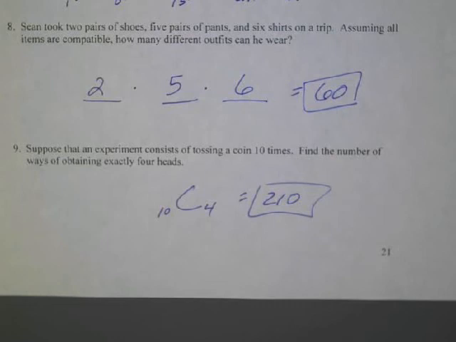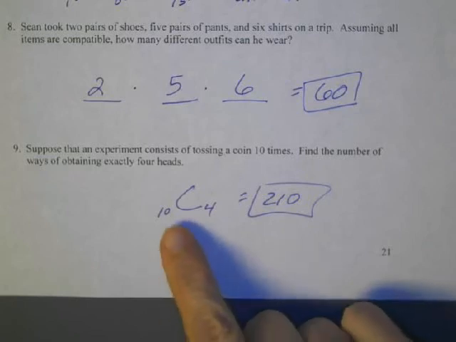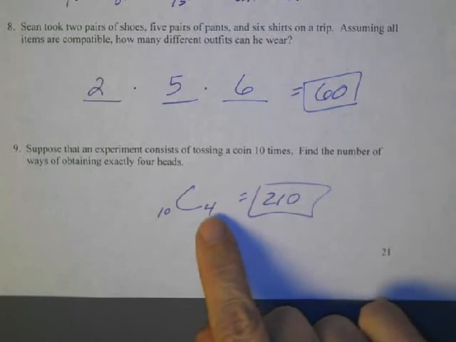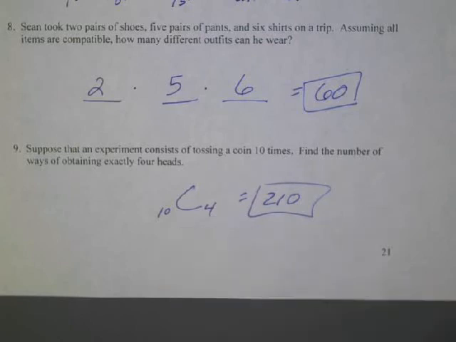Suppose that an experiment consists of tossing a coin 10 times. Find the number of ways of obtaining exactly 4 heads. Well, there are 10 tosses, and you want to see something 4 times. I don't care when it happens, and you can't repeat. Each toss is unique, so 10C4.